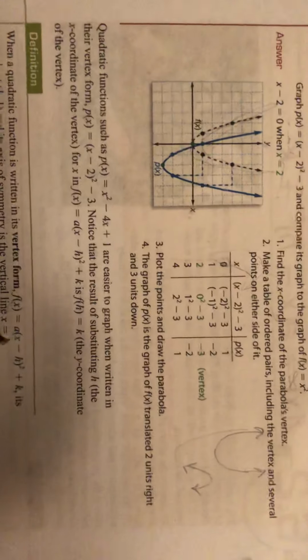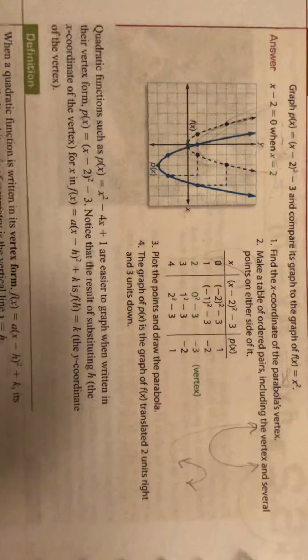All right, so let's look at example 3 here. And just a quick revisit here, if you will. We've already talked about it, but it says when the quadratic function is written in vertex form, which we've said, f of x, but as you can see up here, it doesn't always have to be f of x. It can be p of x. It can be whatever. But you're having f of x equals a times x minus h squared plus k.